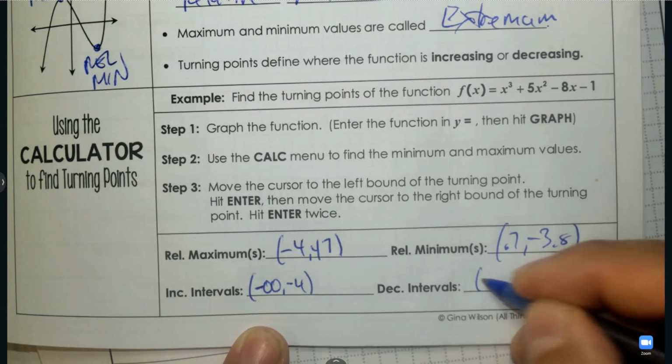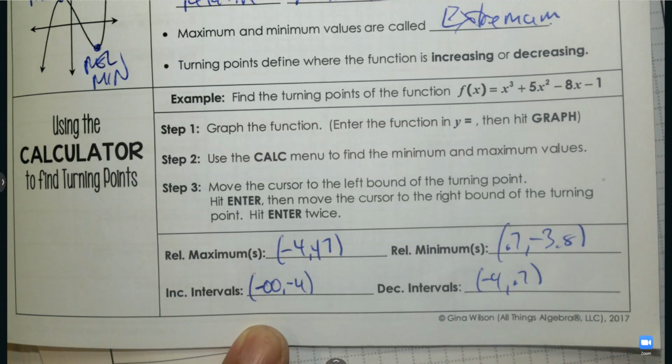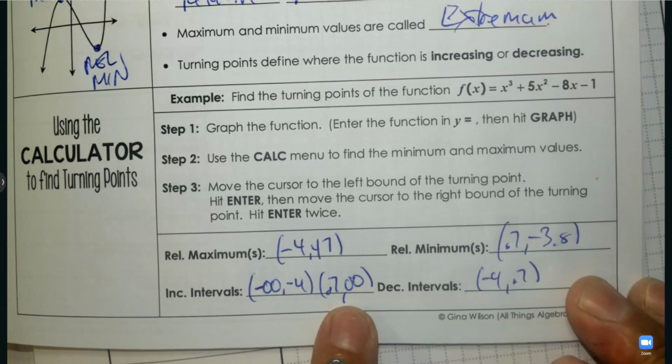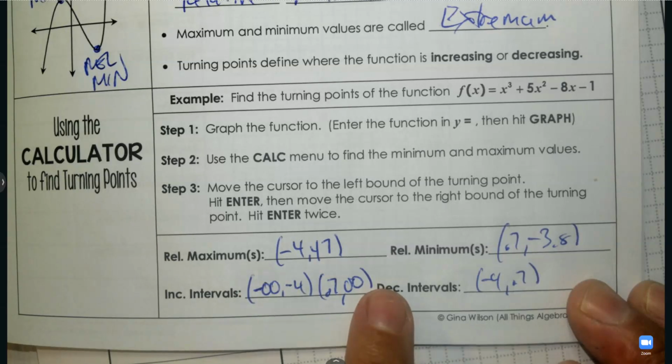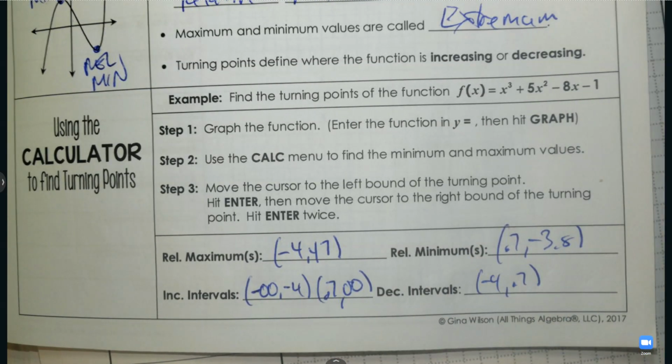So from -4 to 0.7, it's going down, and then after 0.7 to the end of the graph, it's going up again. So the beginning and the end are negative infinity and infinity, and then in the middle are the turning points. You've got to practice that, right? All right, turn the page.